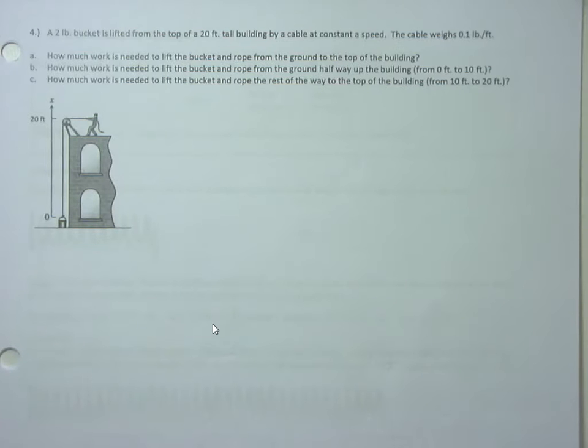A 2-pound bucket is lifted from the top of a 20-foot tall building by a cable at a constant speed. The cable weighs 0.1 pounds per foot. Part A, how much work is needed to lift the bucket and the rope from the ground to the top of the building? Part B, how much work is needed to lift the bucket and the rope from the ground halfway up the building, from 0 to 10, and then how much work is needed to lift the bucket and the rope the rest of the way to the top of the building, from 10 to 20.